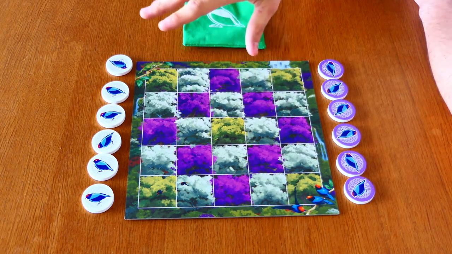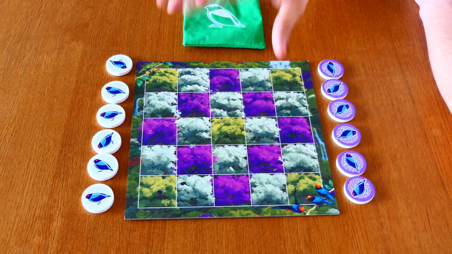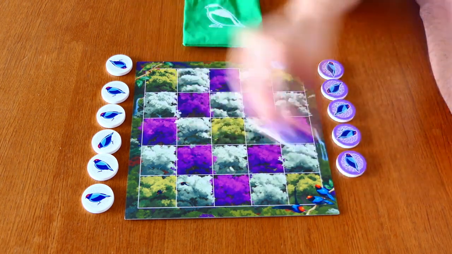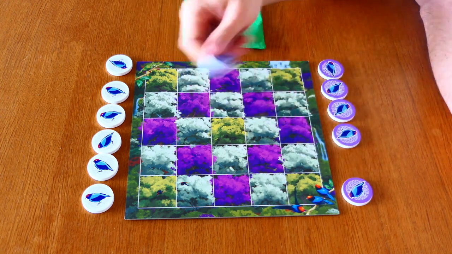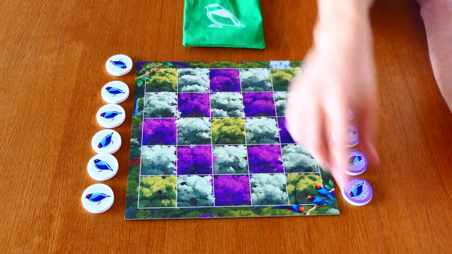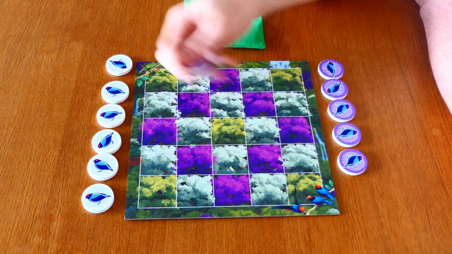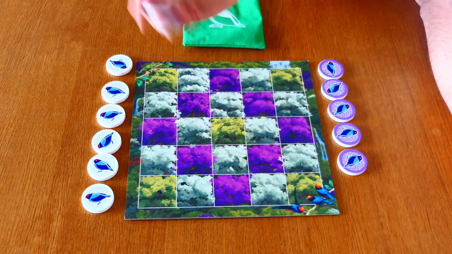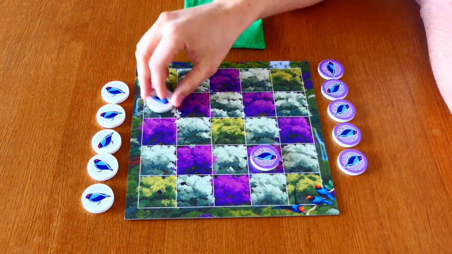You take turns, and once it's your turn, you can perform one of two actions. The first action you can do is you can place one of your birds. The second possibility would be to move one of your birds that you have already placed on the board. So how does placement work? Placing works like this: I can place one of my birds that I have here in stock on one of the empty fields here on the board. So for example like this, and then it would be white's turn, white could place one of their birds.